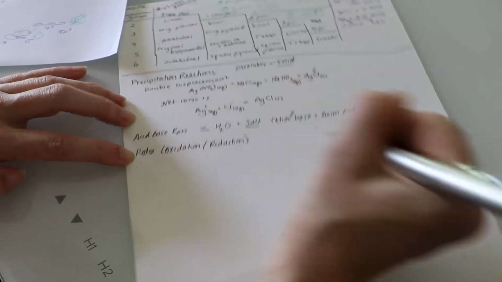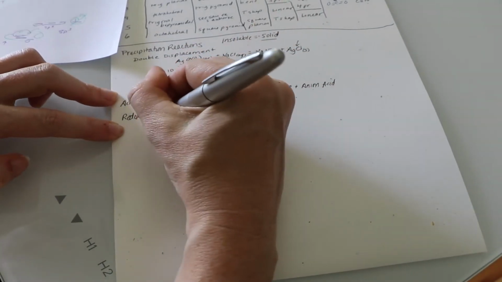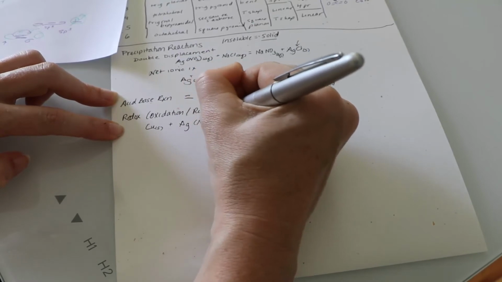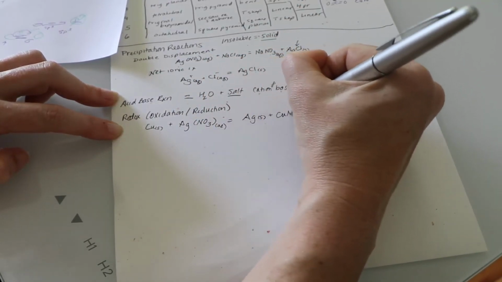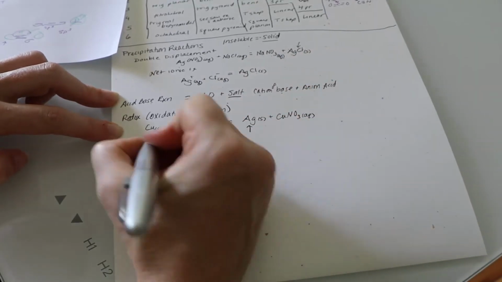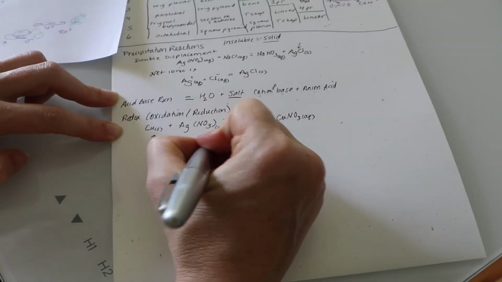And then we have our redox reactions. Redox is what I call it. Old habits die hard. These are our oxidation and reduction reactions. Again, 9 times out of 10, you're going to have something in its elemental state on one side of the equation, and then as an ion on the other side of the equation.